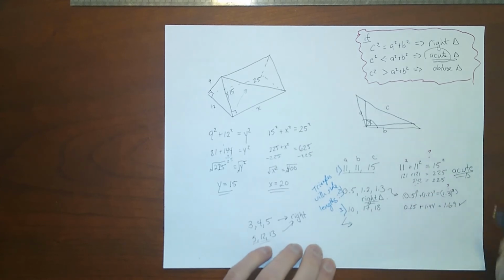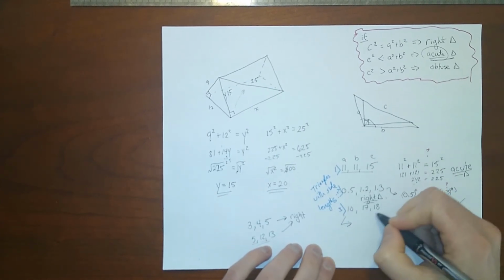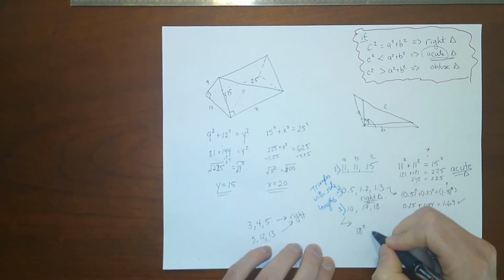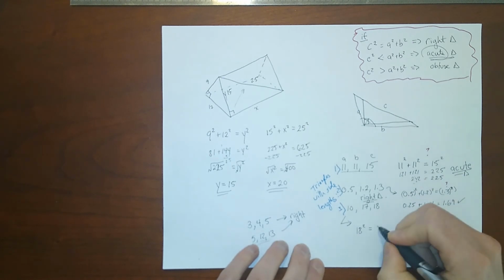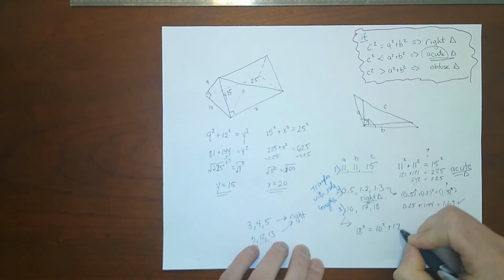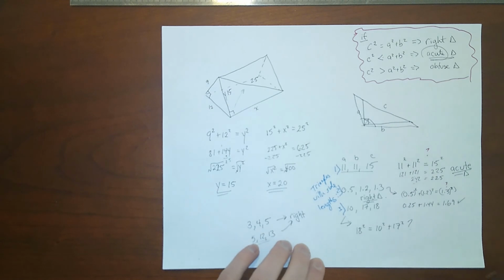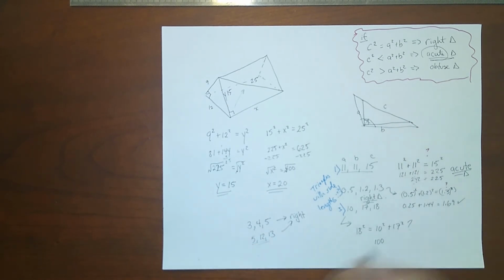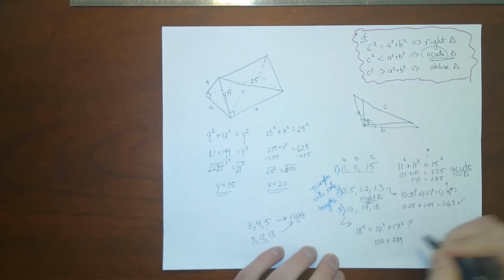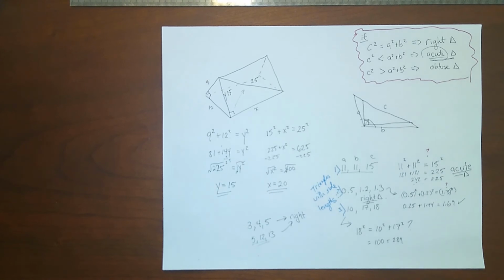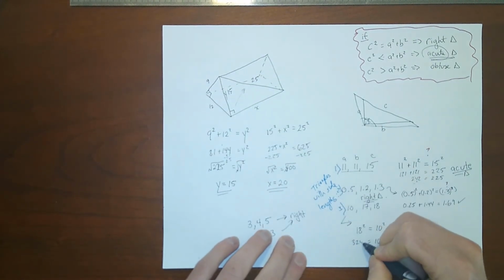Okay, one final example. If I have 10, 17, and 18 as my side lengths for the triangle, again, 18 is the longest, so that's going to be the potential hypotenuse. Is that equal to 10 squared plus 17 squared? 10 squared is 100. 17 squared is 289. 18 squared is 324.